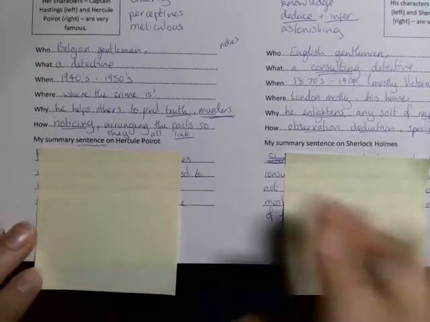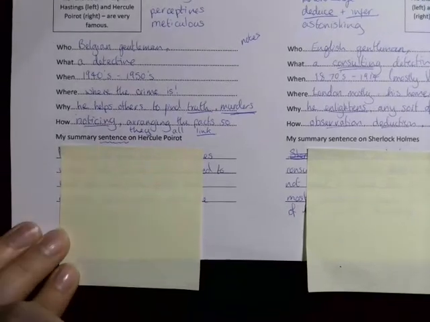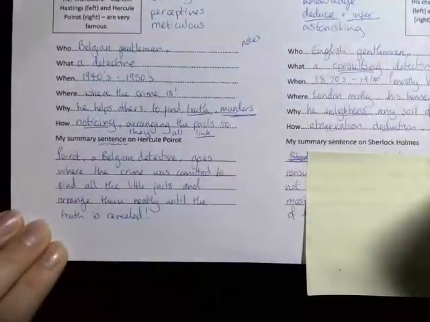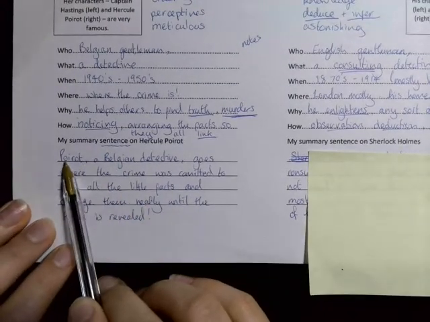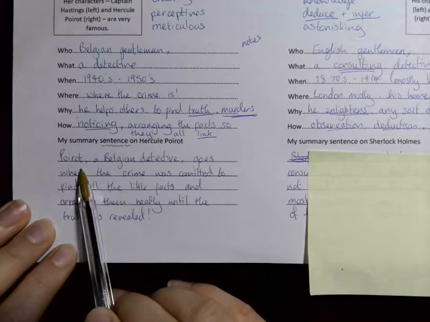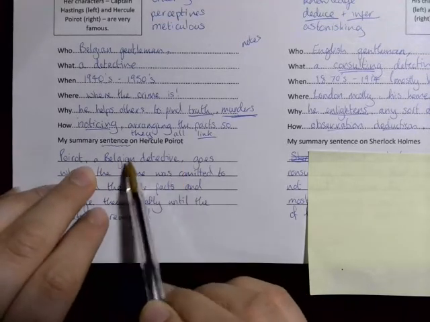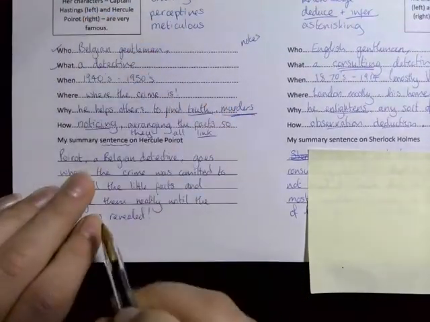What I'd like you to do is then have a go. How do we put all of that into a sentence? It's going to be a long sentence, isn't it? We might need to start with, ooh, look at that, I've got a little embedded clause at the beginning. So that's when you begin with a name. So I said Poirot, and then I put a comma, and I put in an extra bit of information. So I said a Belgian detective. Now that ticks off the who and the what immediately.